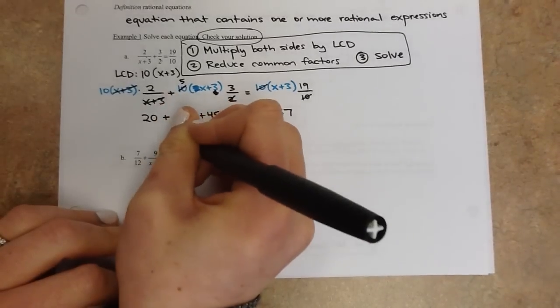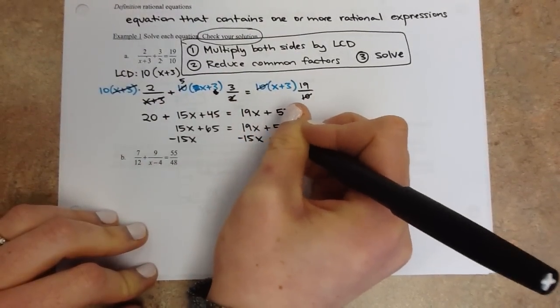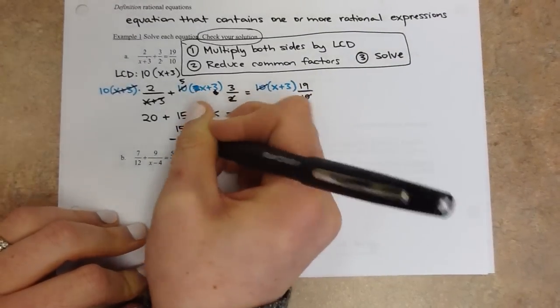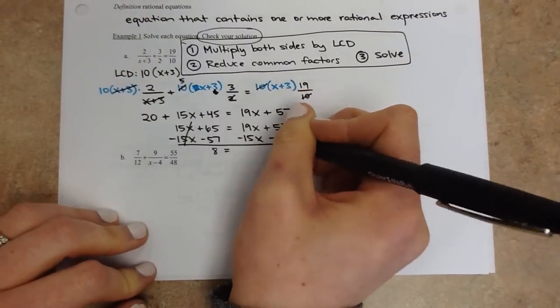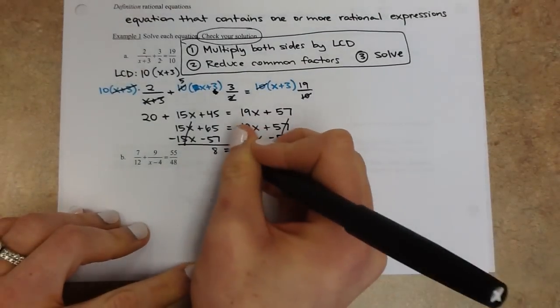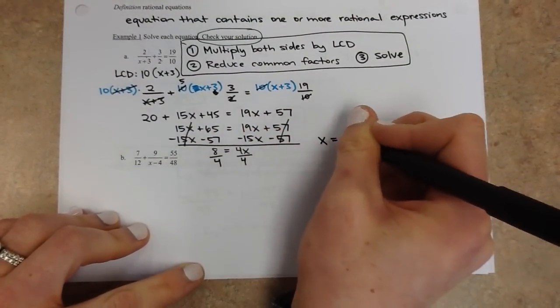Then let's subtract the 15x from both sides. And at the same time, I'll subtract the 57. So these cancel. I'm left with 8 equals, and then these cancel, I'm left with 4x. So last little step, when I divide both sides by 4, I end up with 2.